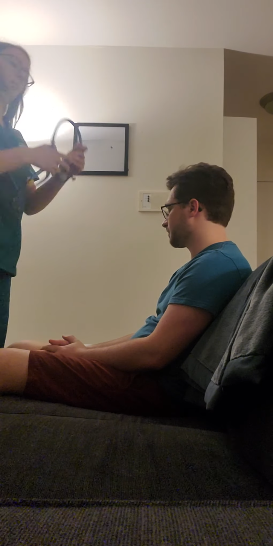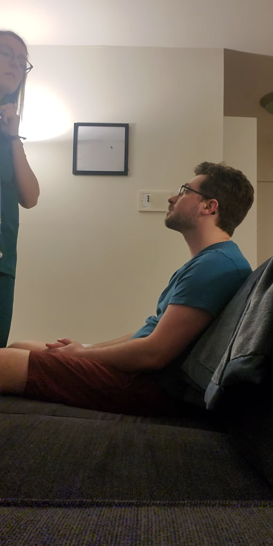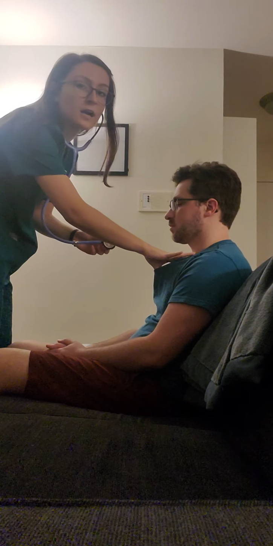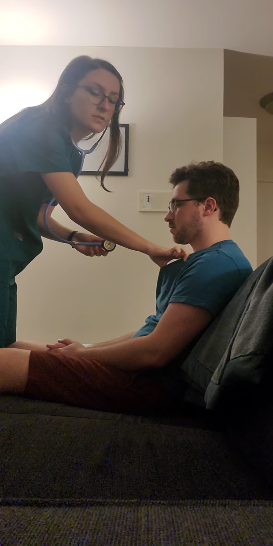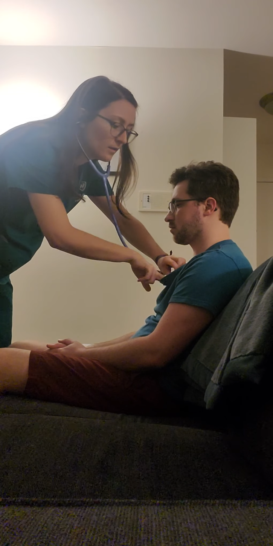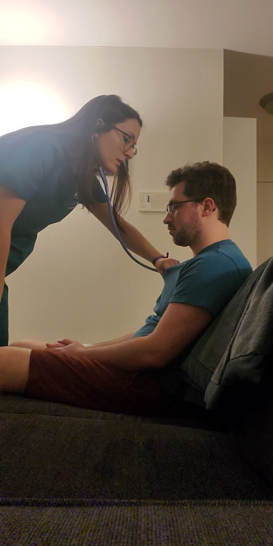I'll put my stethoscope on. I'm going to start at the aortic area, and that is found at the 2nd intercostal space on the right sternal border. So 1, 2. Then I'm going to move on to the pulmonic area, which is 2nd intercostal space on the left sternal border.